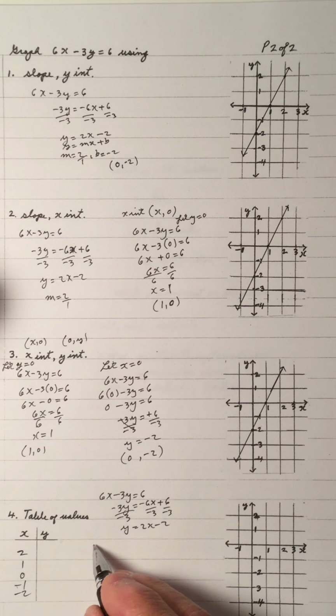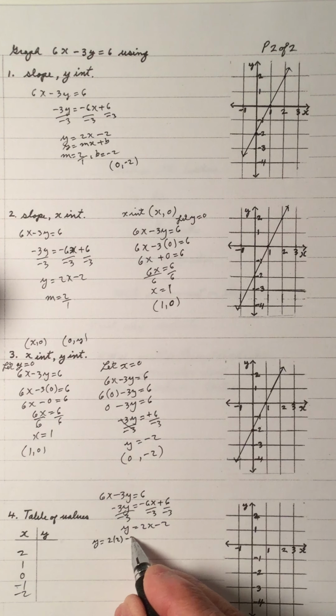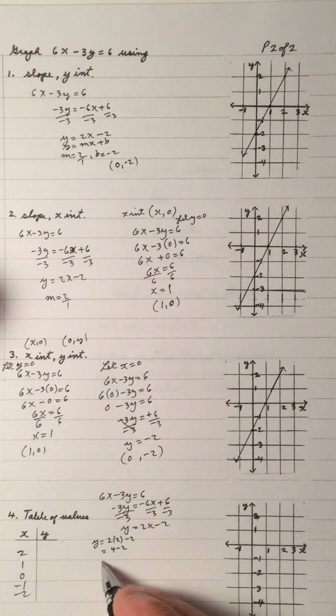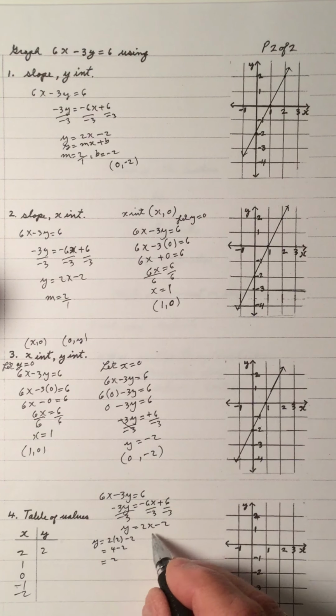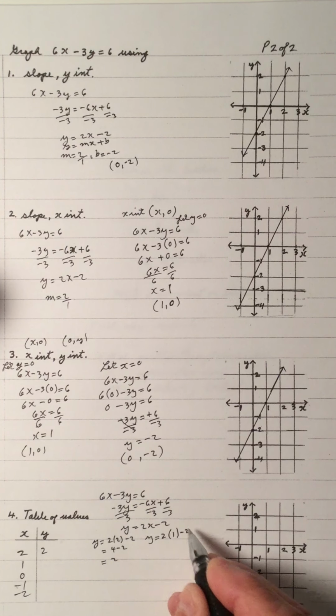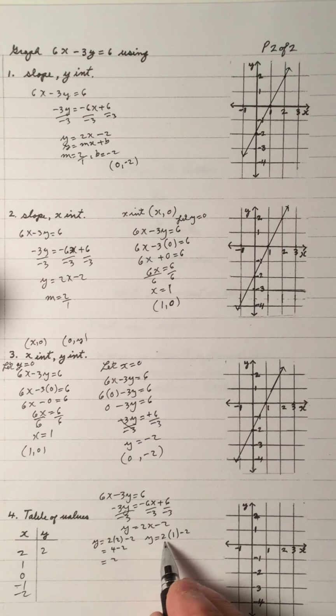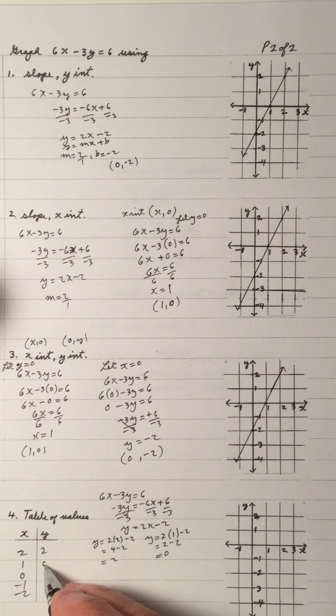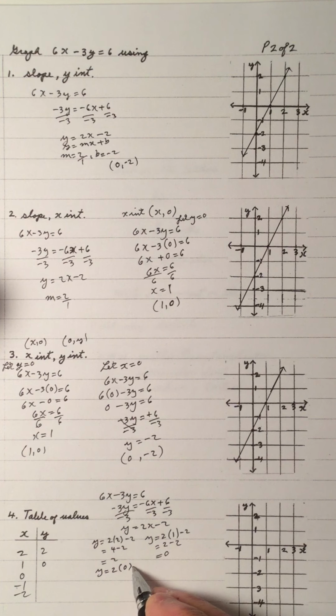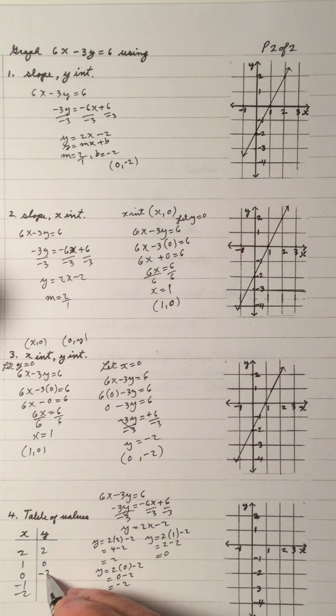So let's work out each point. Let's put a 2 in. Notice I'm putting 2 in the place of x. So I get a 2. Now I'm going to put a 1 in the place of x, so I'm doing this one. That gives me 2 minus 2, which is 0. Now I'm going to put 0 in the place of x. So I'm working each one out. 2 times 0 is 0, so I get a negative 2. So 0 gives me a negative 2.